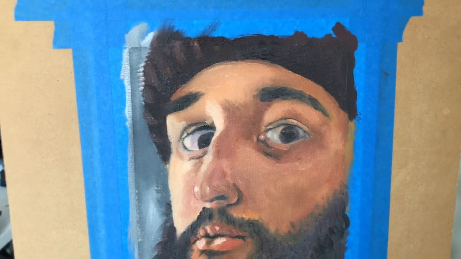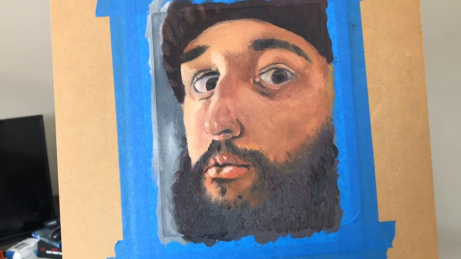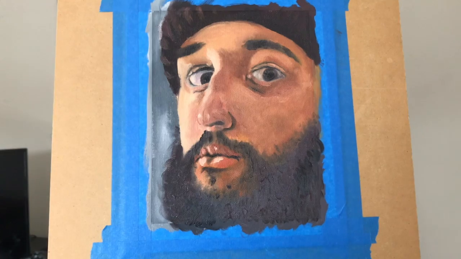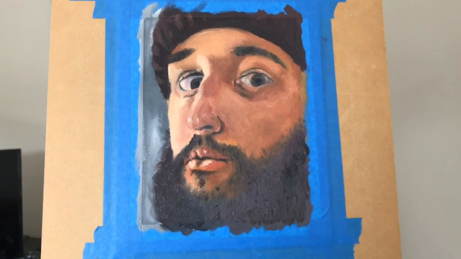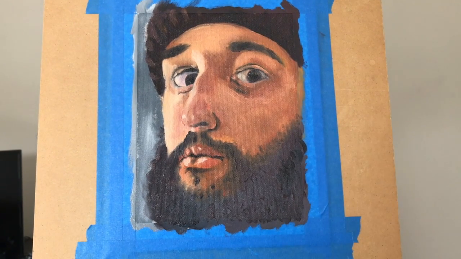So here's the end result. I hope you guys like it. Like, comment, and subscribe to see more, and subsequently the next stage of this painting, what happens after you finish the underpainting of an initial work or piece that you're working on.